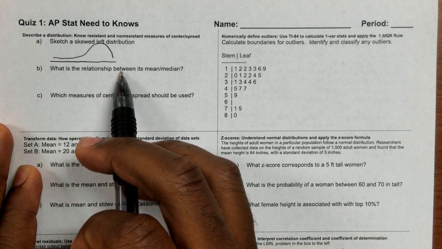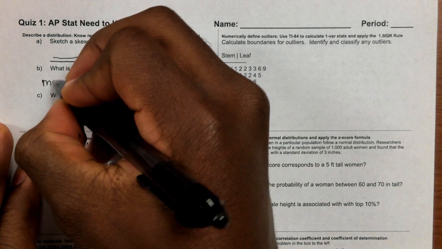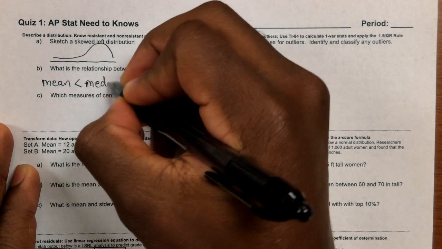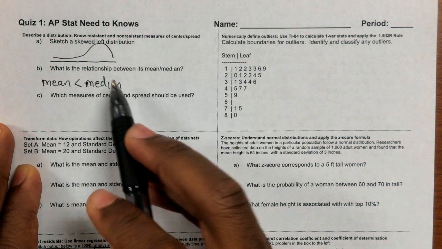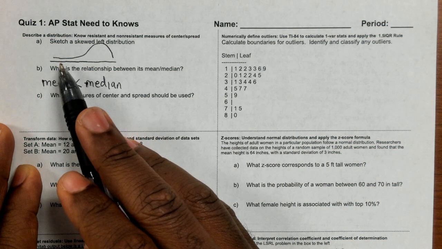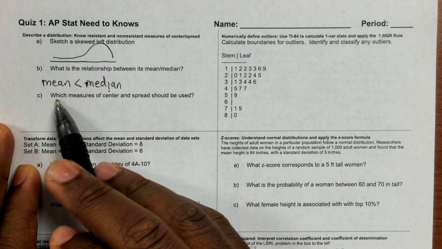So what is the relationship between the mean and median for skewed left? For skewed left, your mean will always be less than your median. The reason is that your mean is pulled towards the lower values of your data set, and essentially will be smaller than your median.